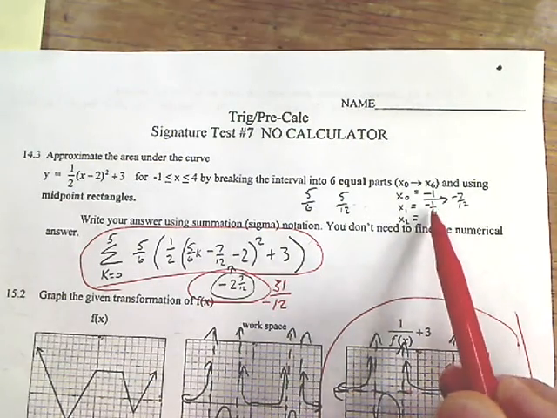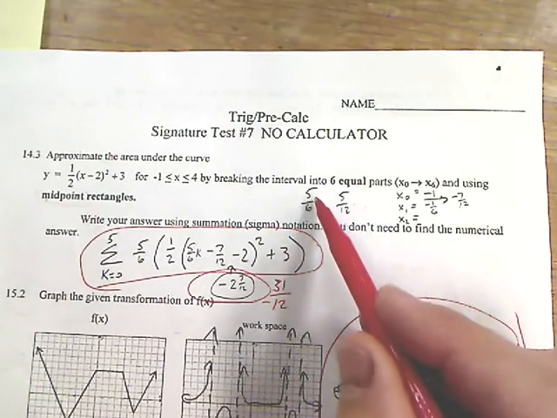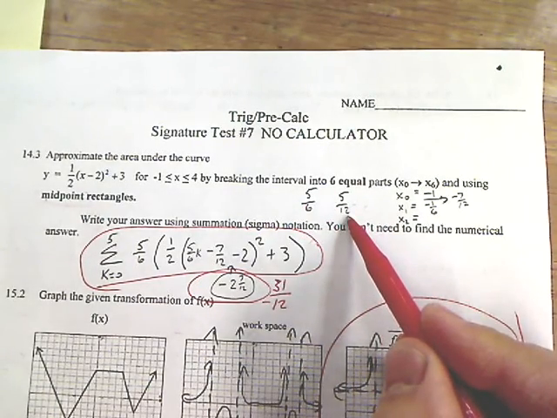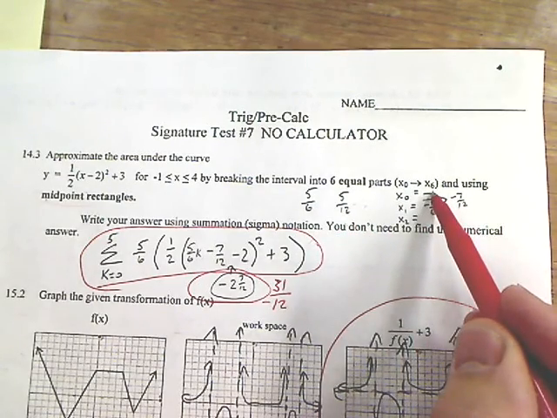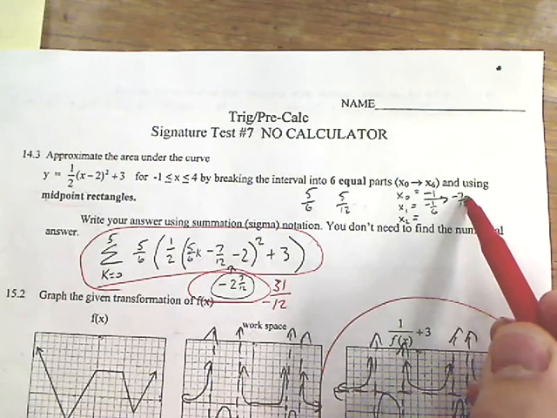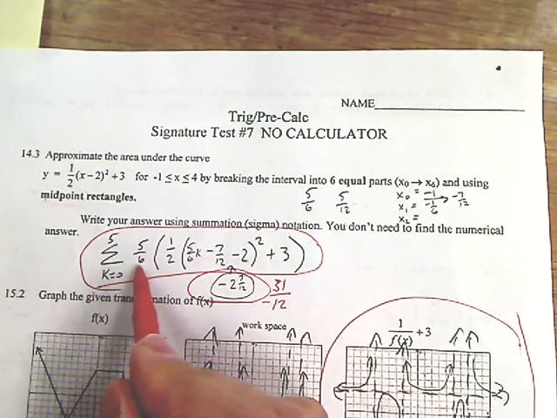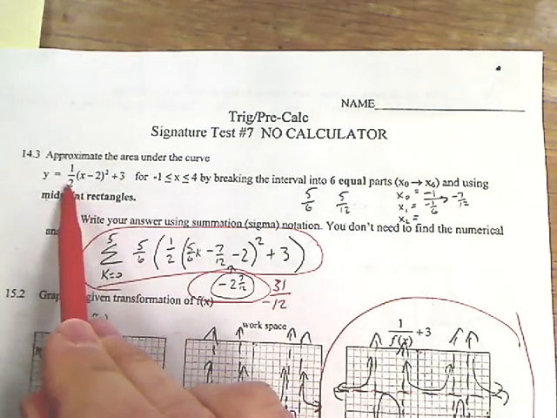It's -1/6. To find the midpoint of that, I just take half, which is this guy, just multiplying this by 1/2, and adding it to the -1. That's how I got the -7/12. So base times height. There's my base. And my height is by plugging the x's into here.